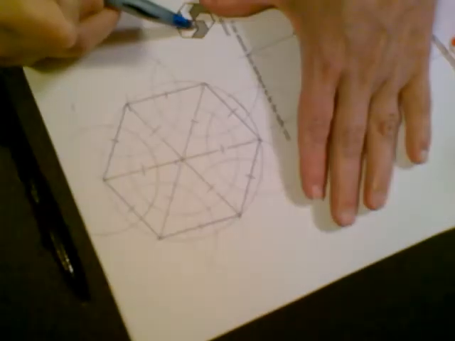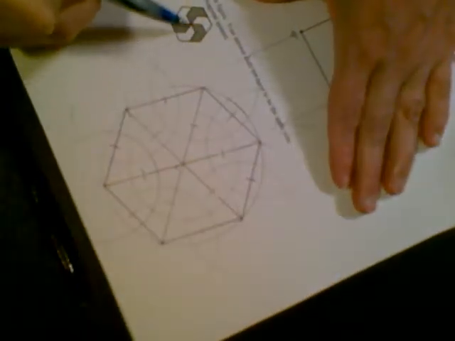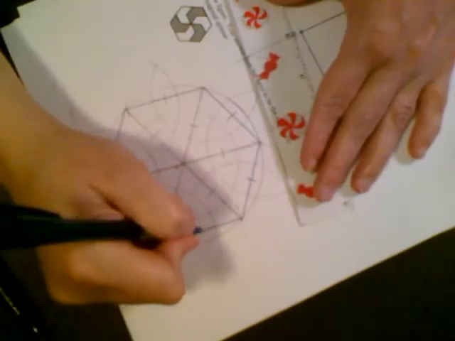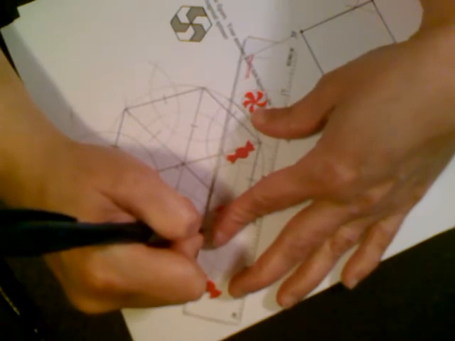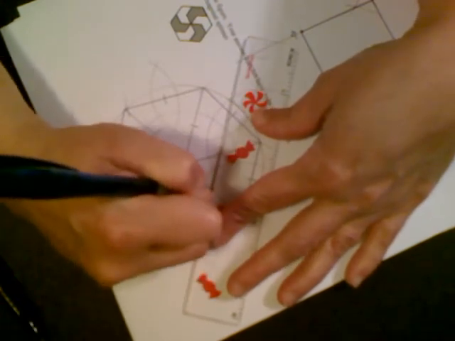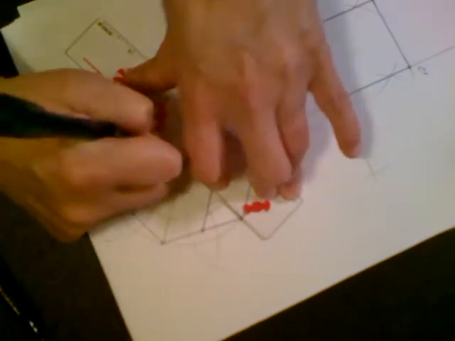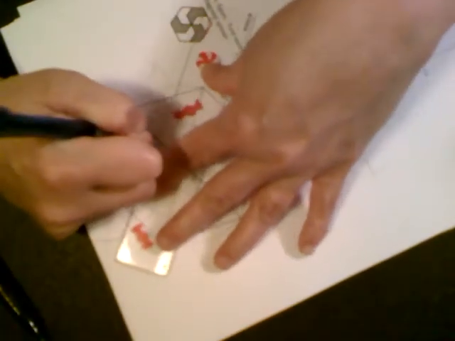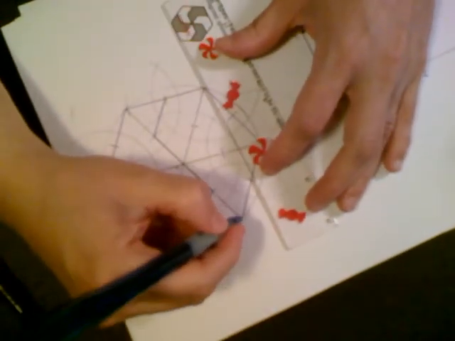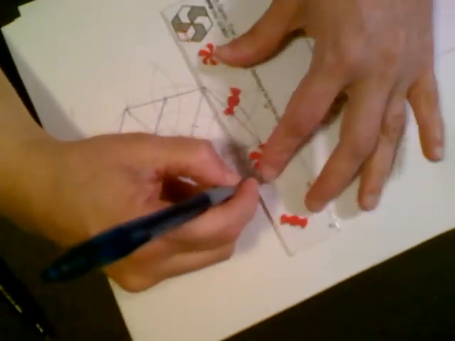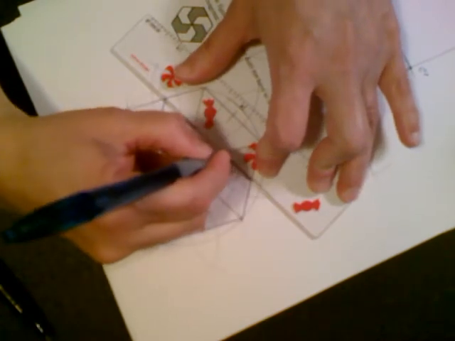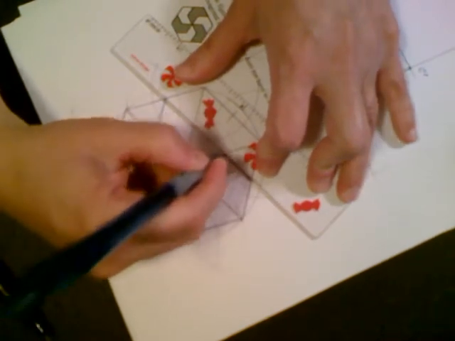Now what I need to do is, and these are at the midpoint, so these points are at the midpoint. So that's a midpoint, that's a midpoint. So now I need to draw in my finished thing. So I'm going to connect this midpoint to this one, and then it goes across the diagonal, and then it's this midpoint to this one. Okay? Then I go midpoint to midpoint, right?